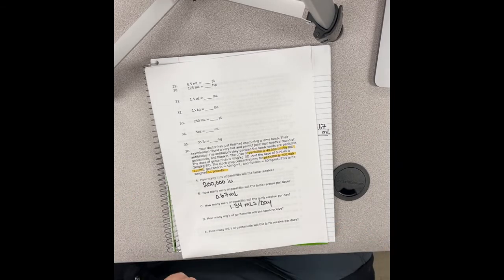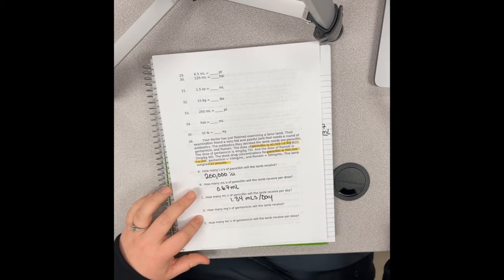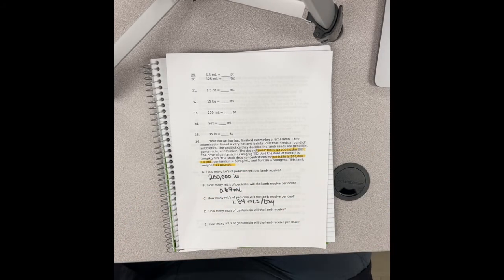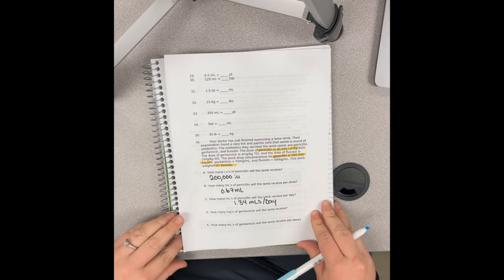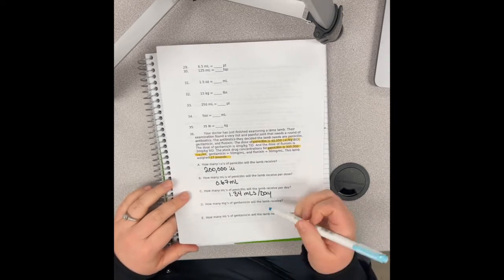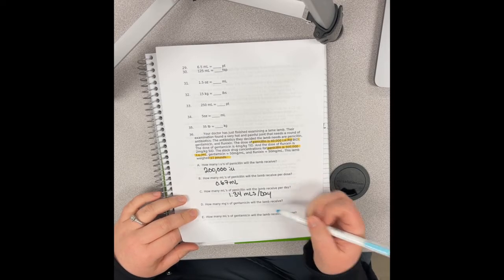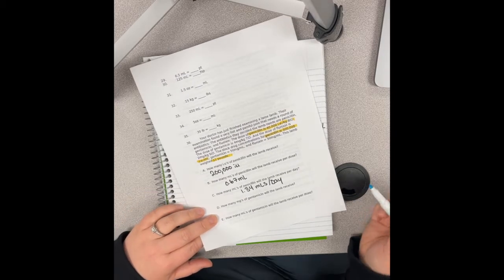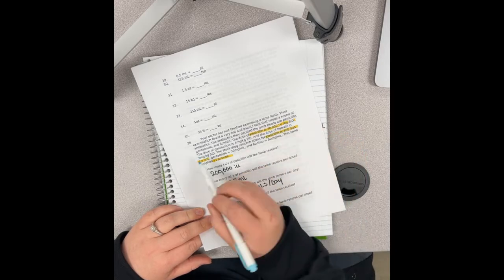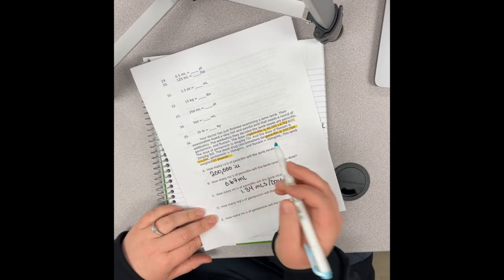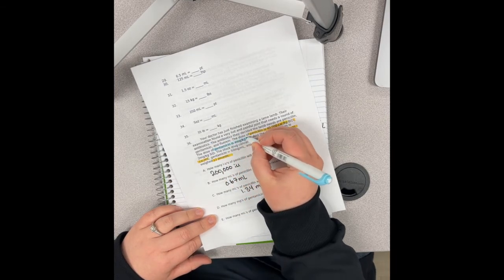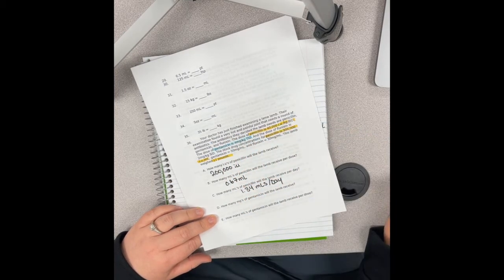So going on and looking at the next portion of the question, we're going to get a different color highlighter. Again, just because we're visual people and we don't want to get things confused. The next part of the question is asking us, how many milligrams of gentamicin will this lamb receive? So going back up to our question, we need to find the information that tells us about gentamicin. We know that right here, after our penicillin, the dose of gentamicin is 4 milligrams per kilogram TID. So I'm going to go ahead and highlight that because that is important information for us.